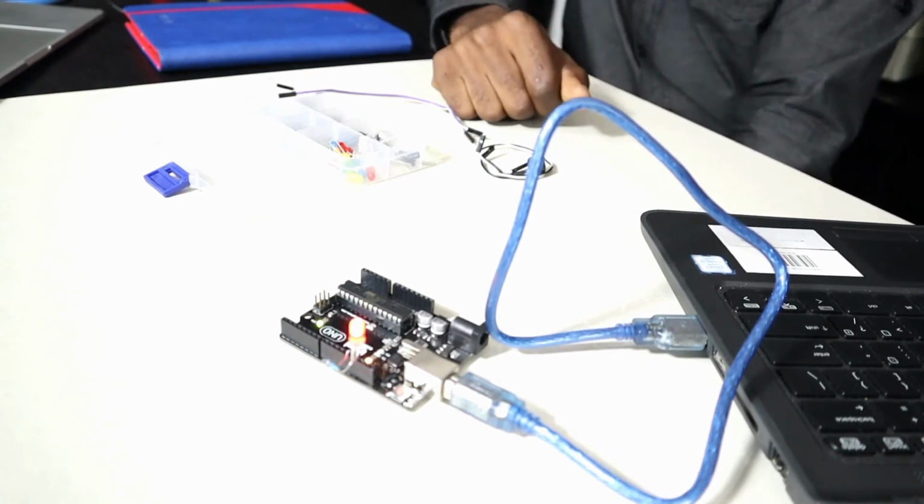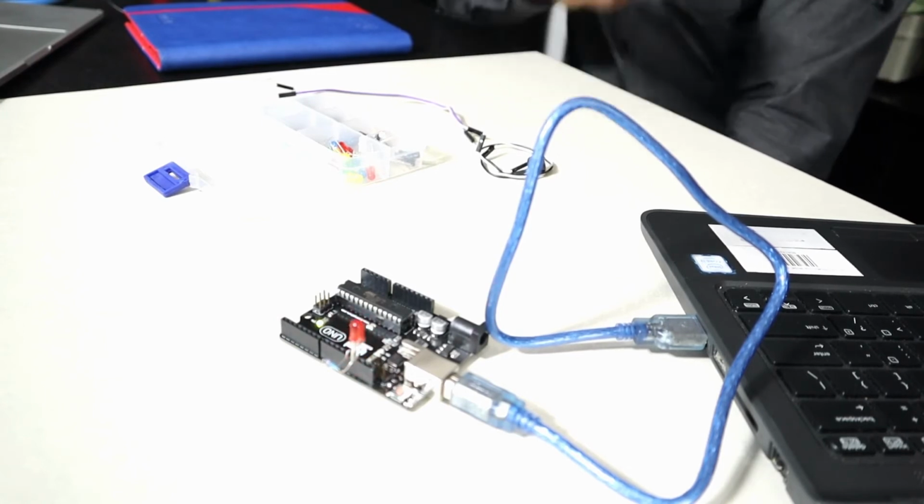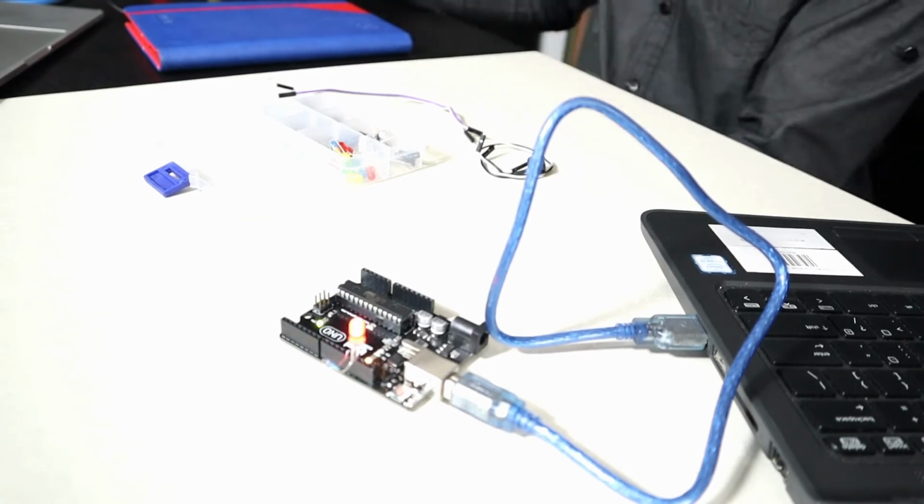But in today's lesson, I'm going to add a little flavor to what we have done. Today, we are going to remove this LED. We are going to add a solid state relay, and with the solid state relay, we are going to interface our energy bulb, our load.